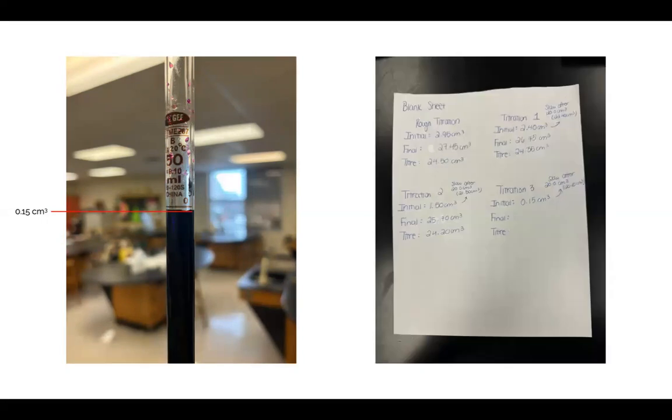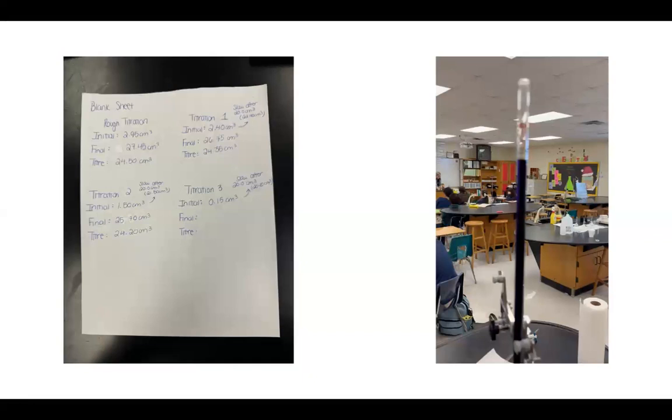Again, remember before continuing, you have to clean out the conical flask and add more of FA1 and FA3 to the flask. So we're going to write this 0.15 centimeters cubed in our titration 3 initial volume. And we know that we have to slow down after around 20 centimeters cubed thanks to our rough titration. And that will be around 20.15 centimeters cubed. When it shows that on the burette, we'll slow down and go drop by drop.